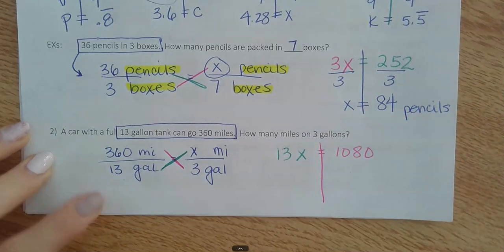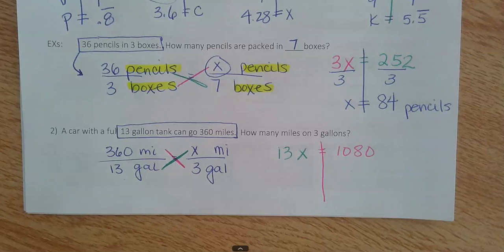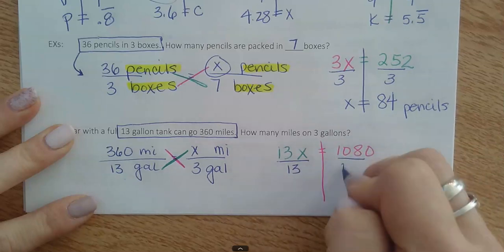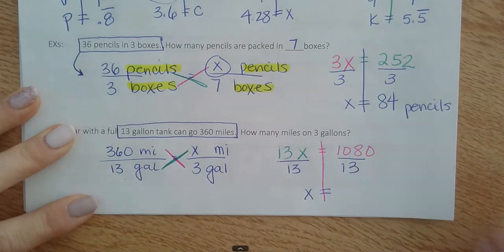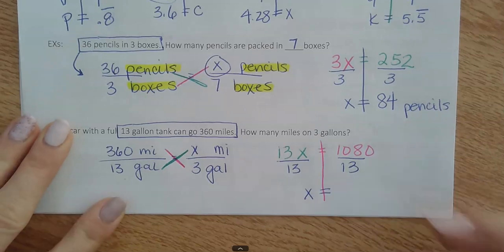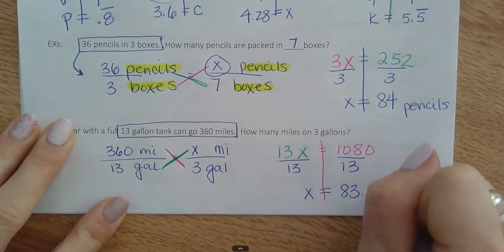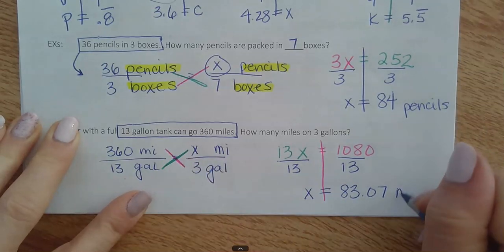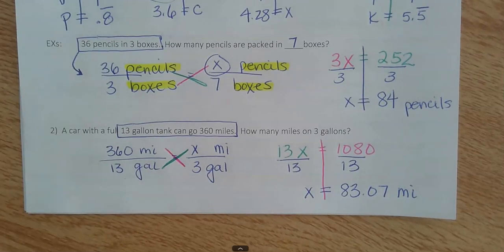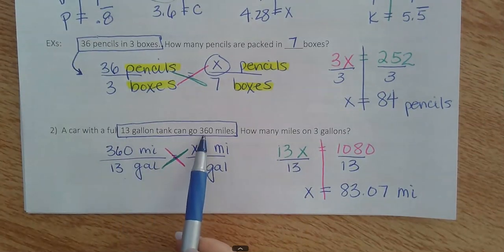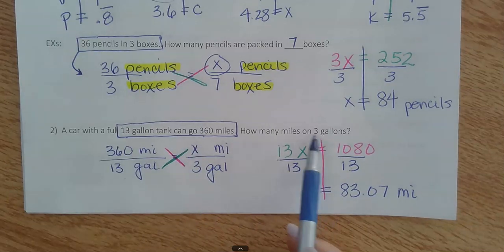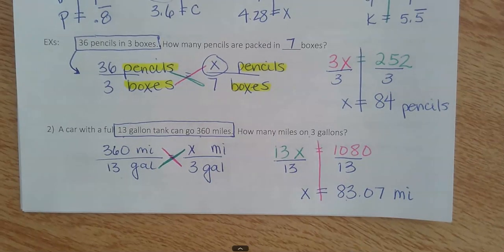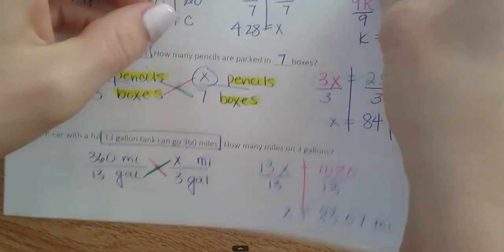So you can tell we're not using numbers here that are necessarily easy to do in your head. We're typing this into our calculator. Divide by 13 on both sides to get x by itself. And when I type this in, I got 83.07. And I already know I'm looking for miles. So label it miles. And see if that makes sense. On 13 gallons, you can go 360 miles. On 3 gallons, you could go 83 miles. Yeah, that seems reasonable. Okay, let's flip it over.